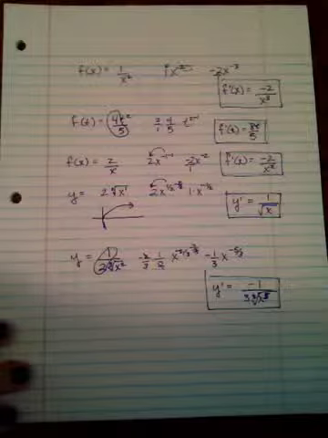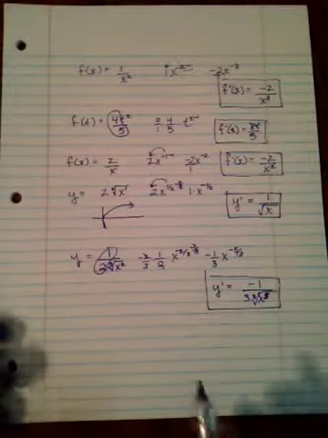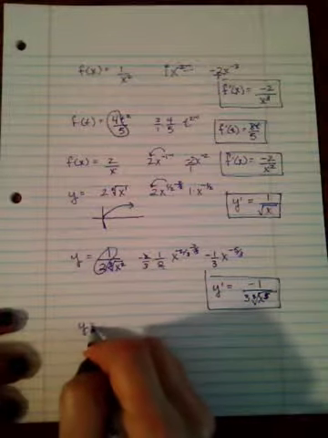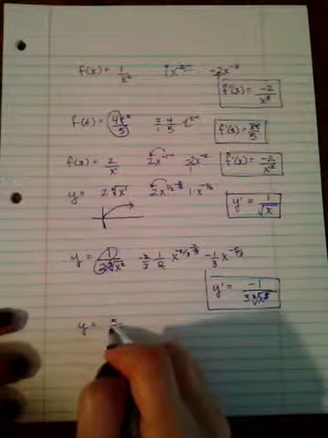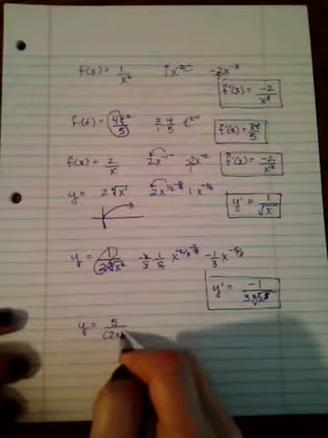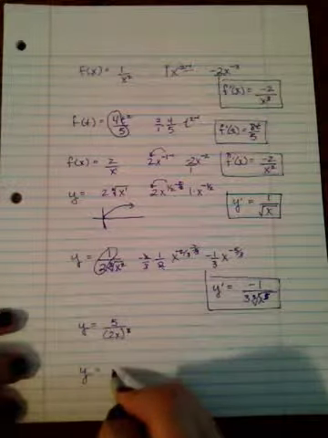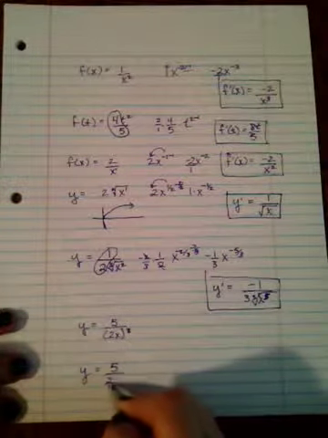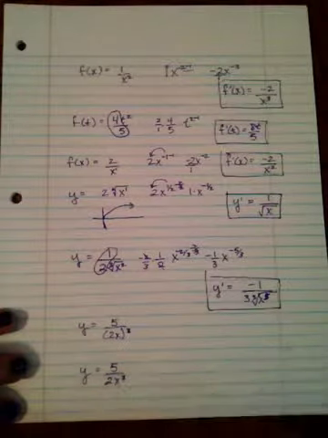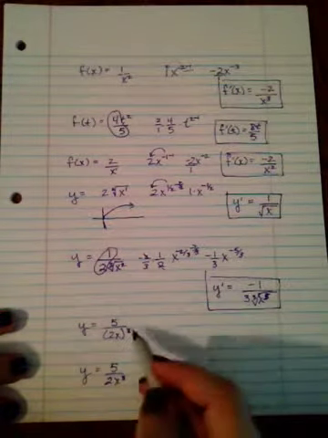Our next two examples are very similar, but I wanted to focus on them for a minute. What if you have y equals 5 over 2x cubed, or y equals 5 over 2 and then just the x's cubed? If I rewrite these, they're going to look very different.